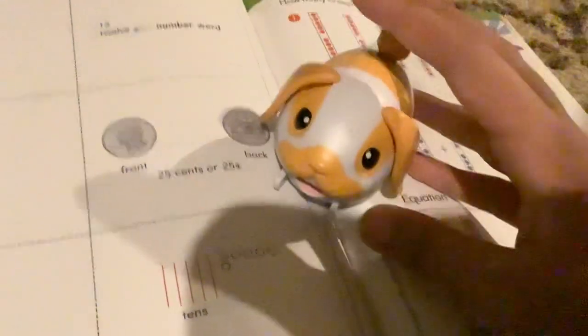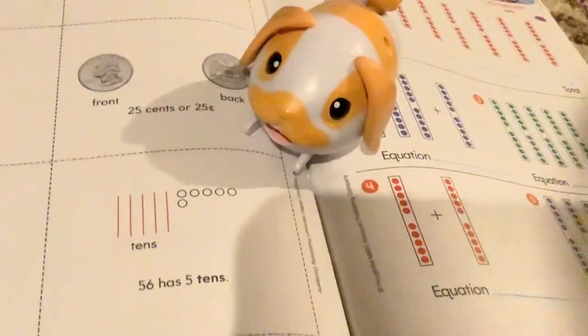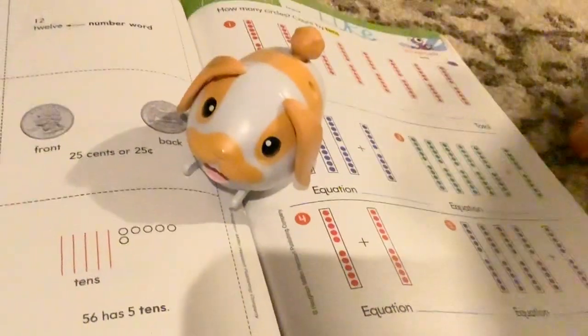For example, 56 has 5 tens because 56 has a 5 in it, which signals 5 tens. But the 6 signals 6 ones. So that's the basic concept of place value. Place value is where a value is placed in a number. For example, tens is a place value because 56 has 5 tens.